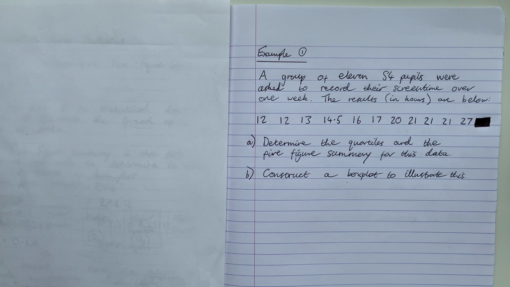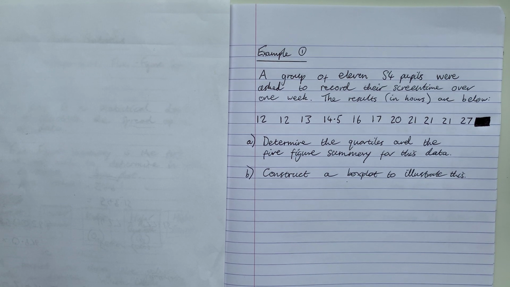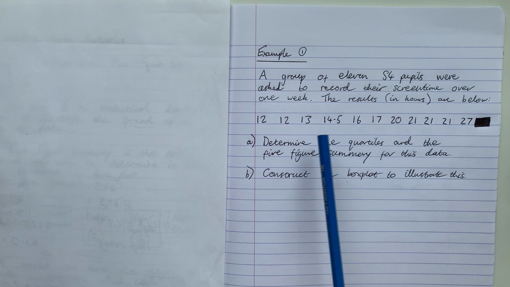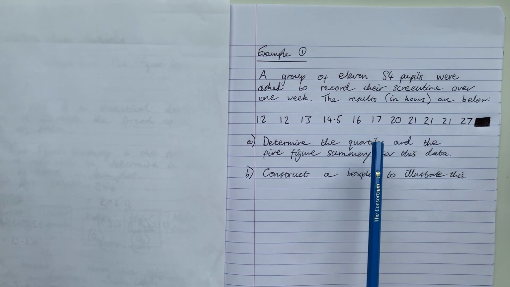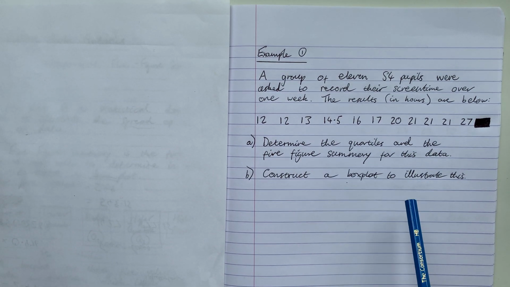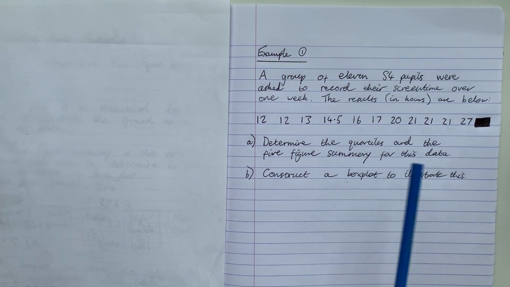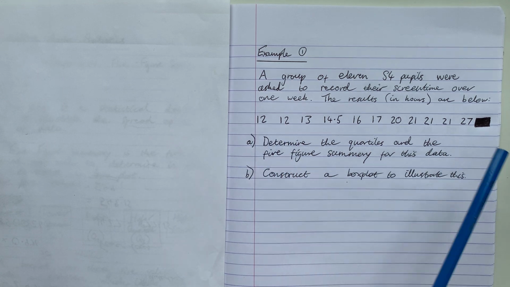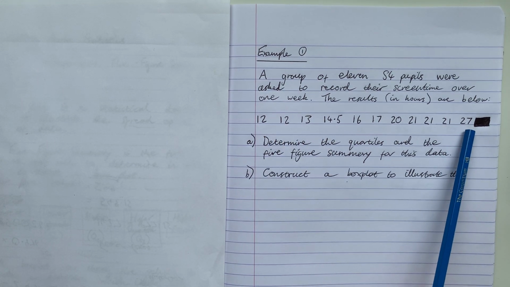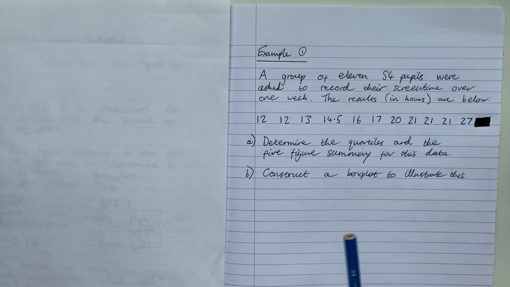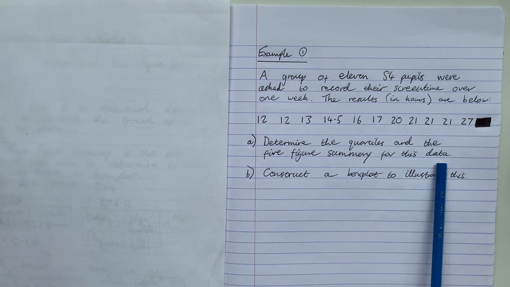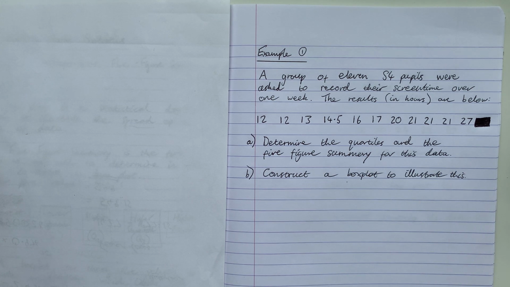So a group of 11 S4 pupils were asked to record their screen time over 1 week. The results in hours are below. So your screen time as in how many hours in a week you spend on your phone. I actually did get this data from sampling some people that I know, some family members and some friends, and my own. I'll leave you to guess which one of these numbers is my own screen time. Okay, so in a week we've got from 12 up to 27 and a range in between there. So what we need to do is determine the quartiles and the 5-figure summary for this data. Well, let's just go ahead and do that straight away then.